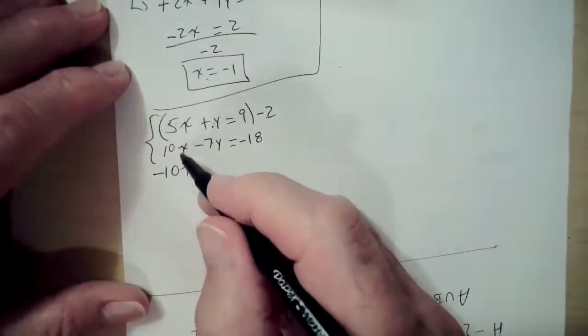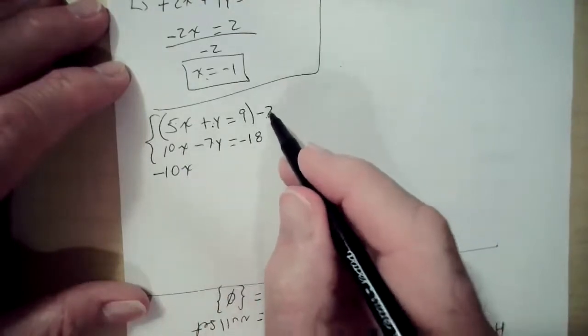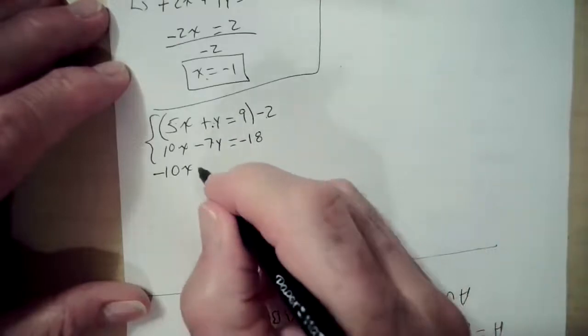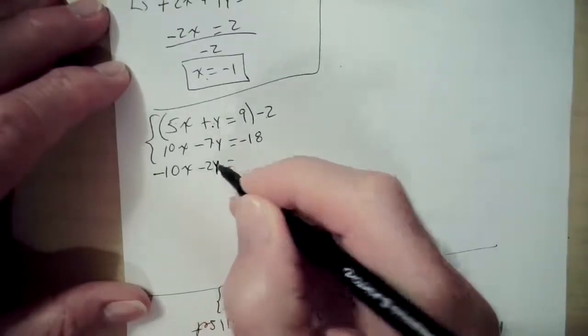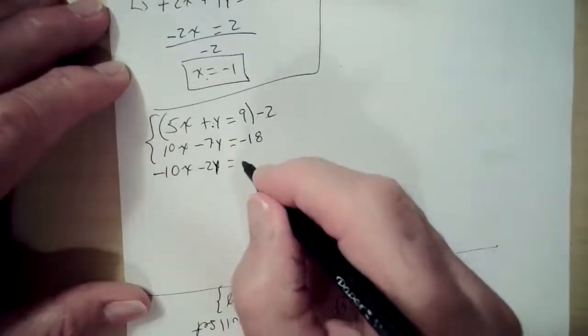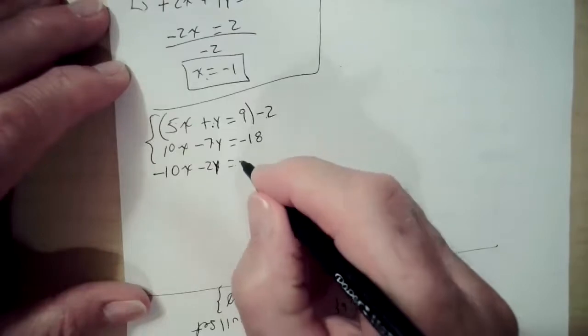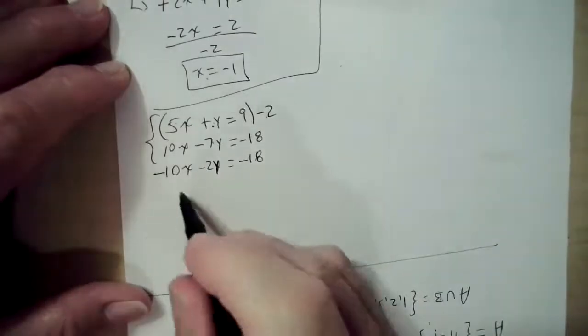You see, that's what we want. We want one of these terms to be the opposite of the other one, and that's what we've done. And negative 2 times y is negative 2y. Negative 2 times 9 is, what is that, negative 18?